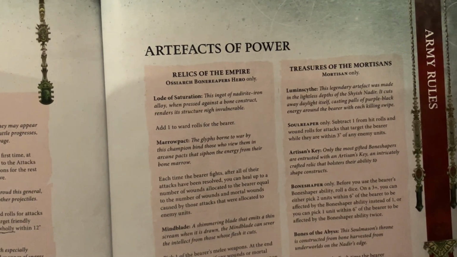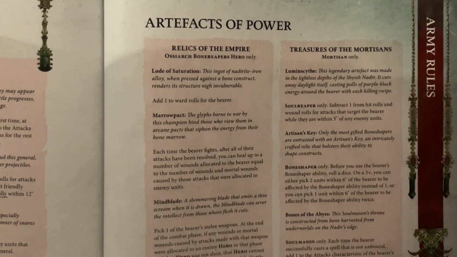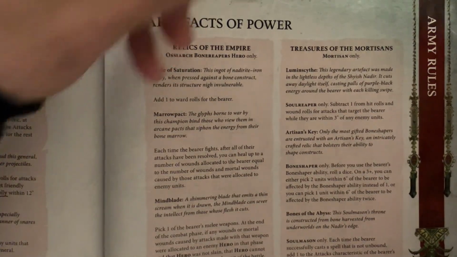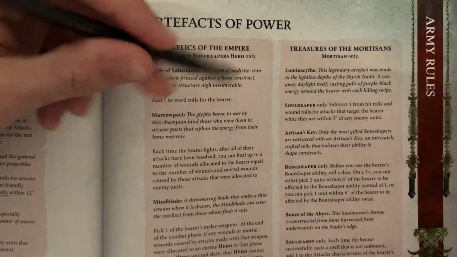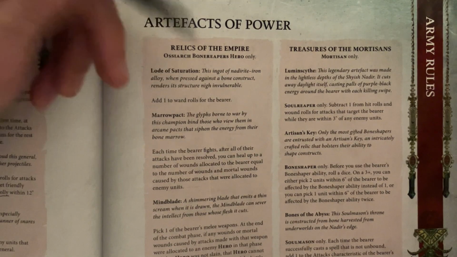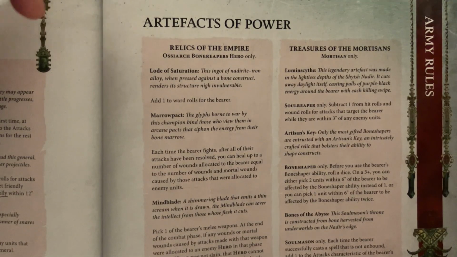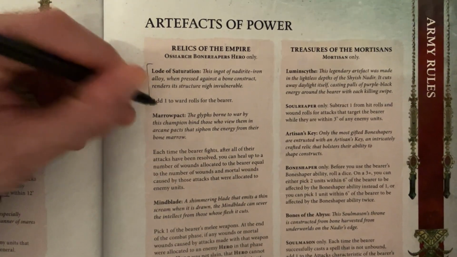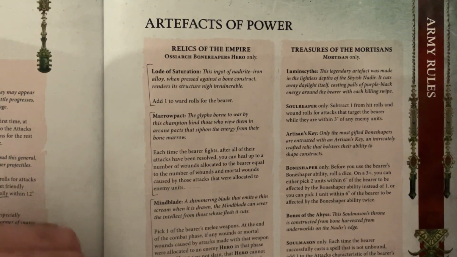All right, I'm going to do one column at a time, which is frustrating with how the camera situation is set up, but okay. So, a Load of Saturation, add 1 to ward rolls. So that's taking it from a, well, this is interesting because it's not necessarily saying add 1 to the Deathless Warriors or whatever. It is doing that. So it's going from a 6 to a 5. And by the way, how many do we have? 1, 2, 3, 4. Okay.